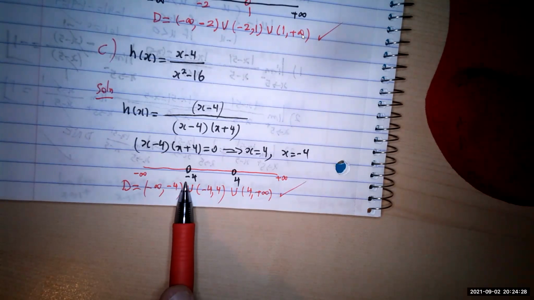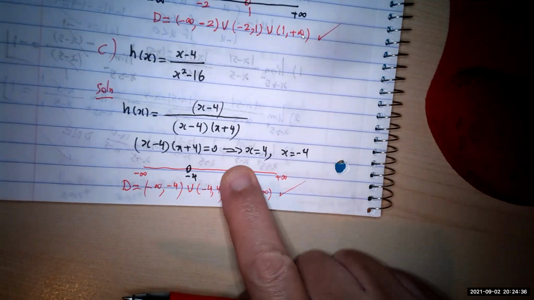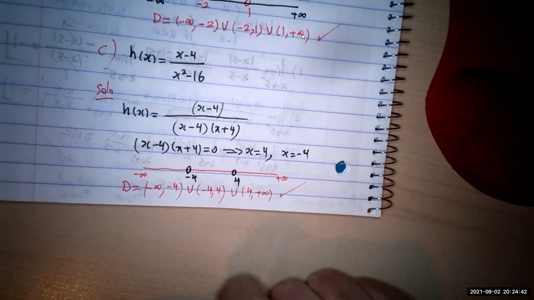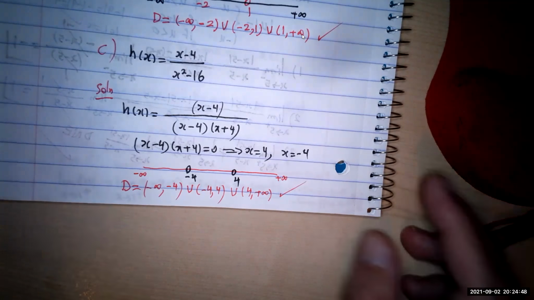Your domain would be quite different from the actual domain of the function, because you are not going to have the 4. You claim that's the domain of your function, which is not correct, because the function originally was here. That's why I give you this problem, just to compare. Any question?